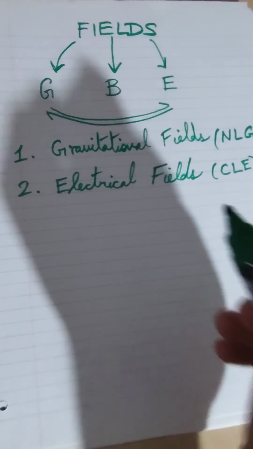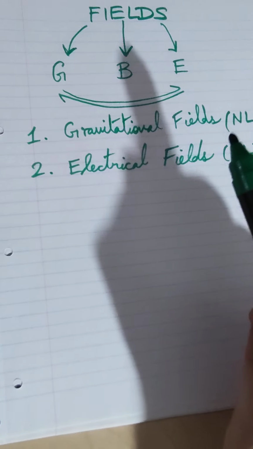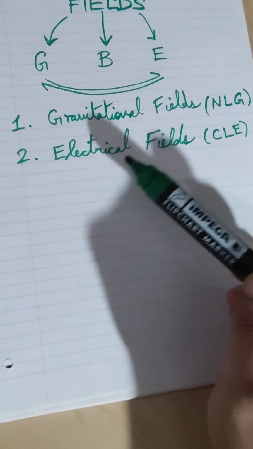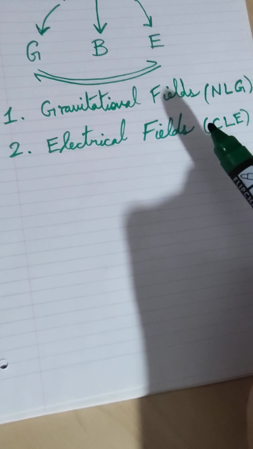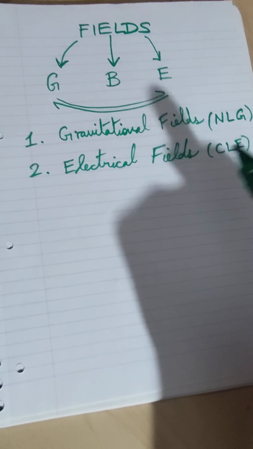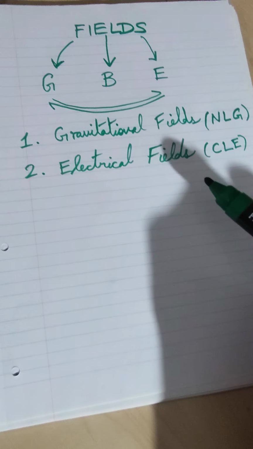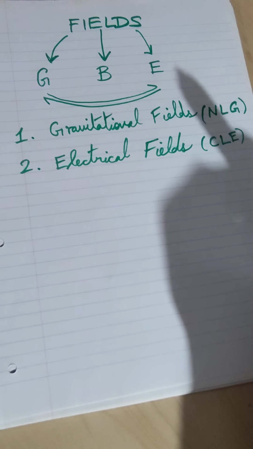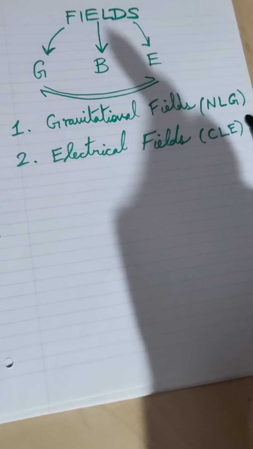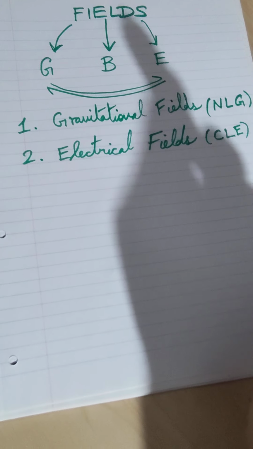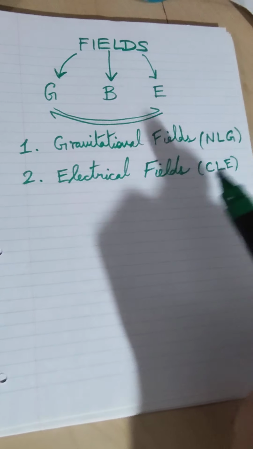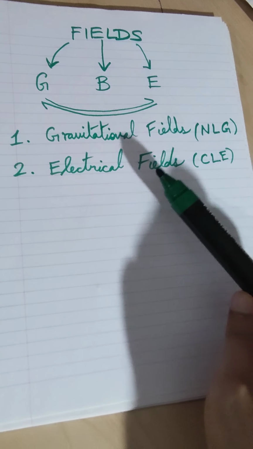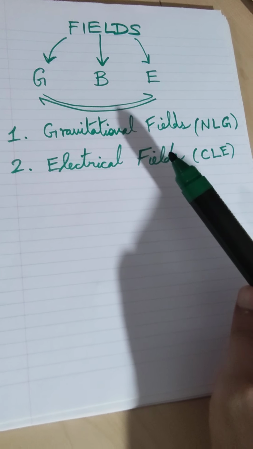So gravitational fields consist of gravitational waves, gluons, gravitons, whereas electrical fields consist of protons, electrons, alpha particles, beta particles, beta positive, beta minus, and charged muons and charged particles, but not neutral neutrinos, antineutrinos, or neutrons, because they don't have a charge. Electrical fields are driven by charge, driven by the inverse of the square of distance.